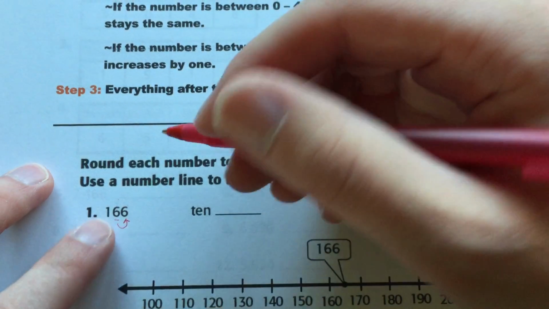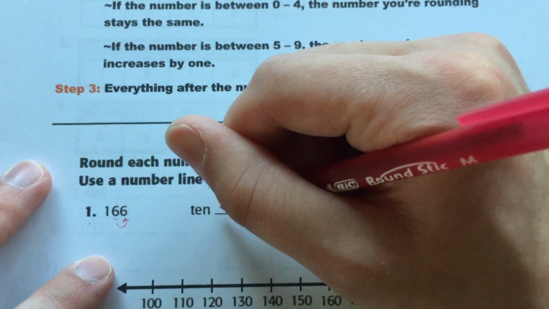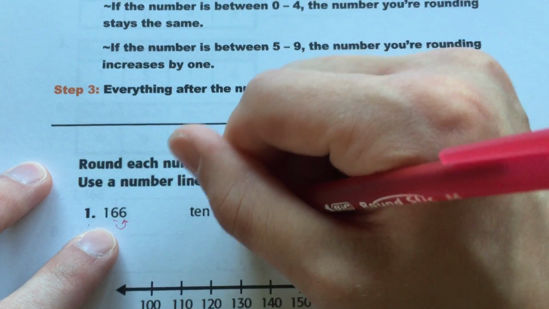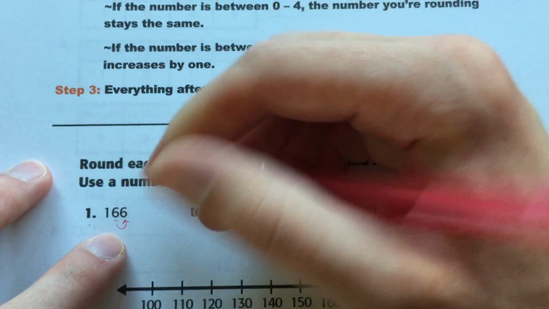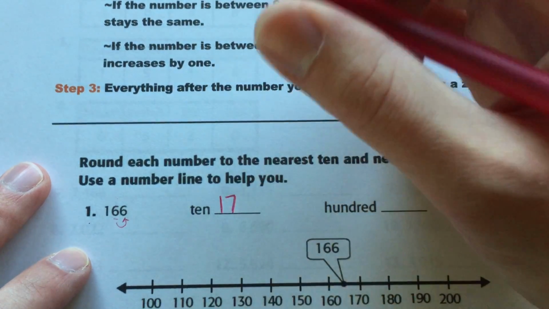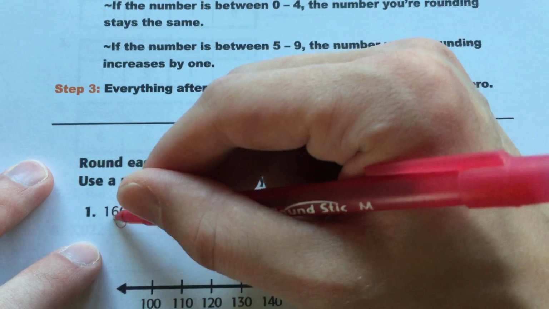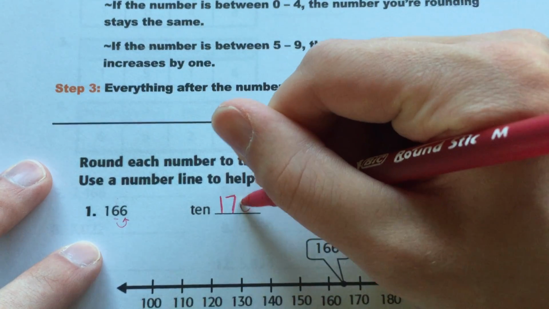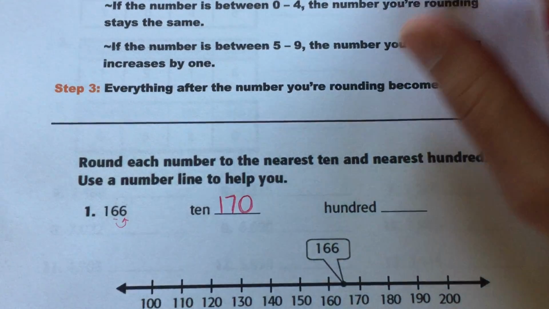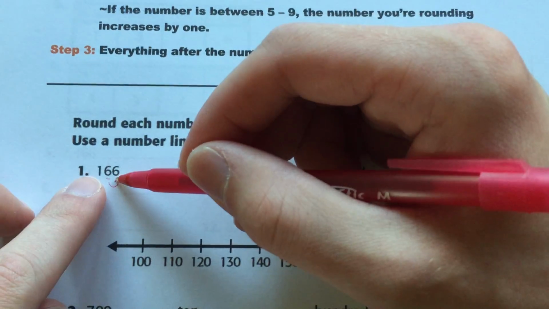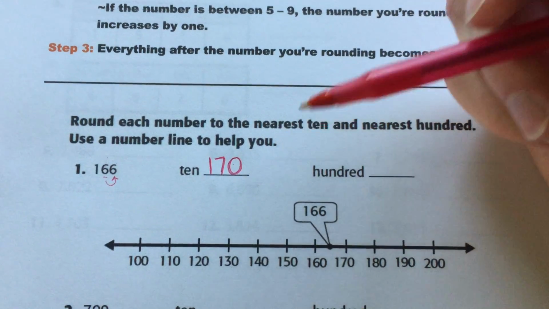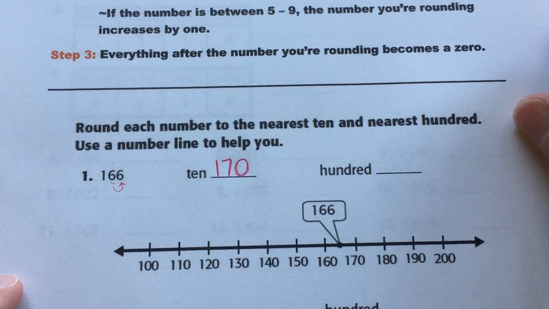Okay? So everything before that stays the same. We're going to keep that 1 right there. However, that 6 becomes a 7 because that 1's place was between 5 and 9. We're going to round it up to a 7. And then everything else after our place that we're rounding turns into a 0. Okay? So it turns into 170. Okay, so 166 rounded to the nearest 10 is 170. Makes sense so far, hopefully.